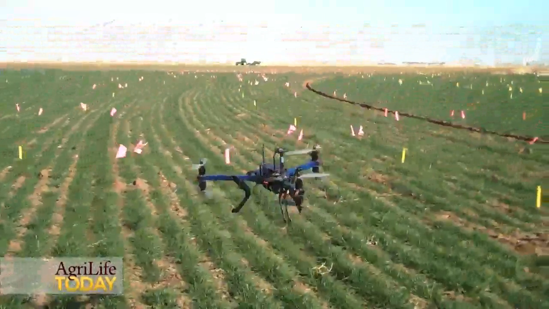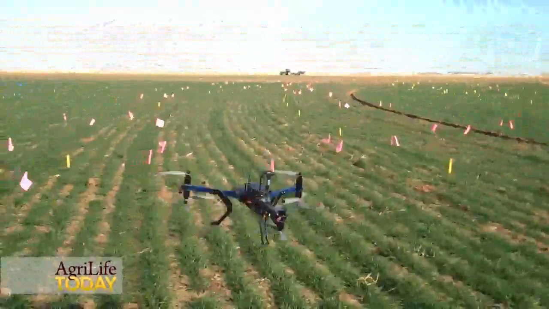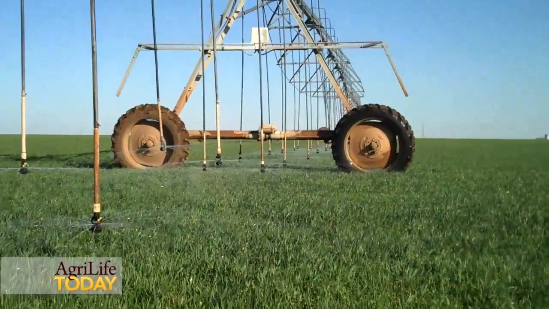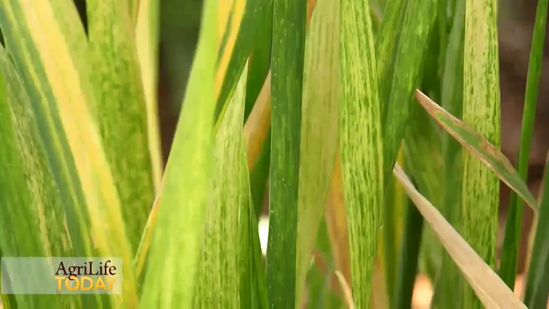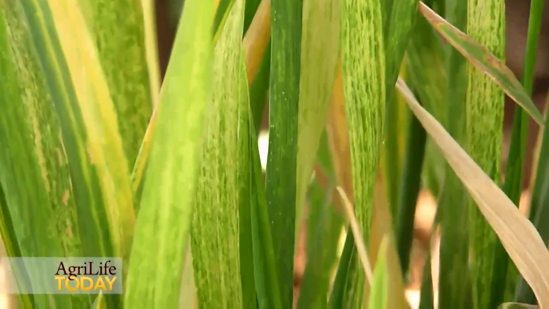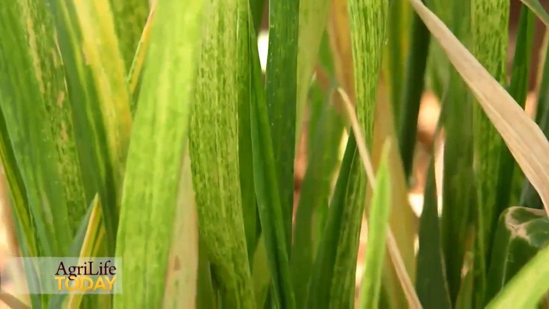This is a little helicopter that we just got access to that is able to come in and take remote images of a study that we have where we're trying to develop an economic threshold for irrigation of wheat that is diseased with wheat streak and other mite-vectored virus diseases.